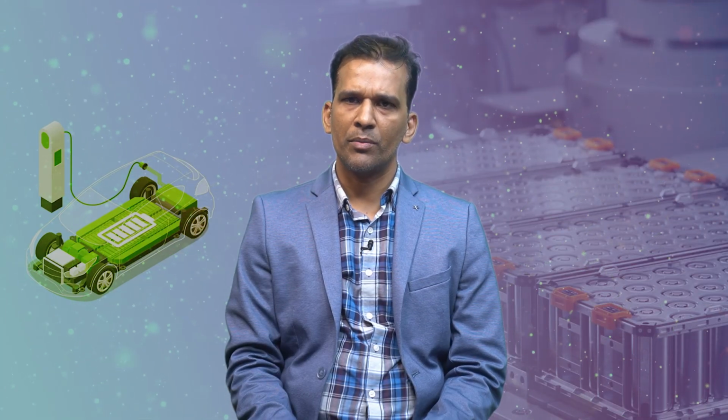Okay. And the next important block is the CAN bus controller. So there are multiple CAN ICs available, which are used in the battery management system to communicate with other devices, such as your battery charger and other peripherals, such as your display, your microcontroller, and other parts of the battery management system.